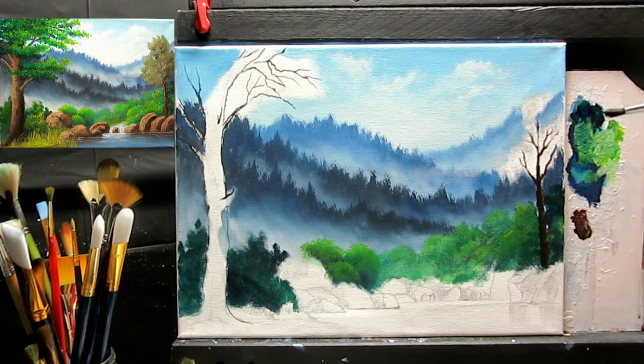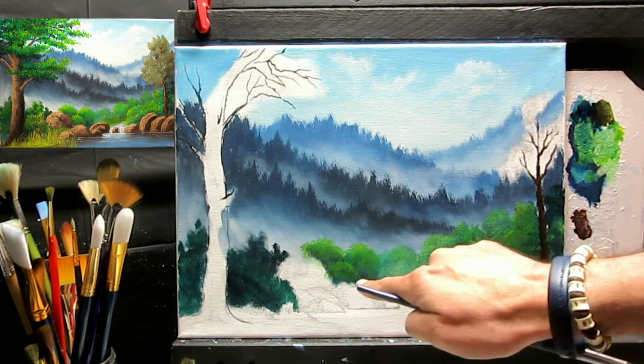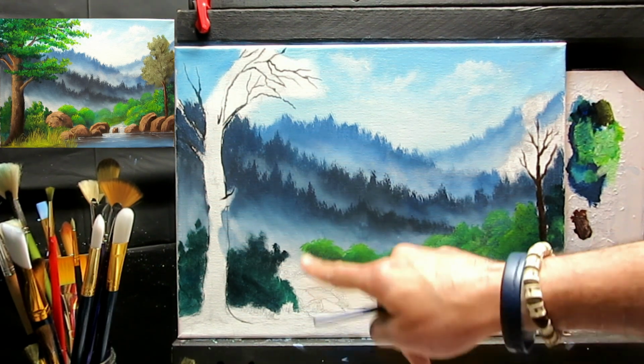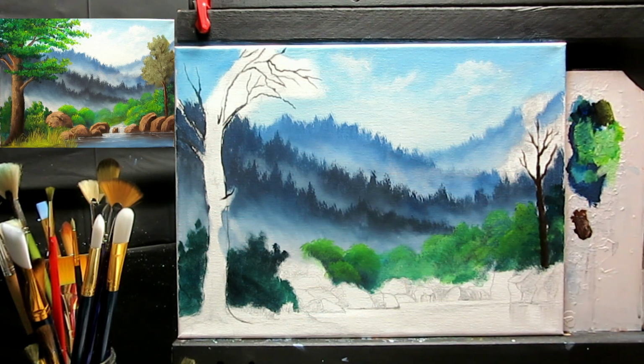I'm going to pick up some black, some sap green, and I'm going to go ahead with this brush loosely, indicate the leaves, and later on we're going to go ahead and highlight it. We're going to highlight these bushes as well. As you see, it's acrylic, it's drying a little bit, the matte finish. I'm going to go ahead and highlight these things one more time.